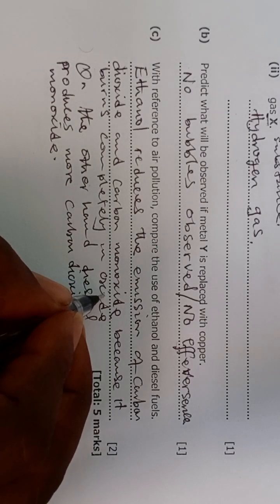So with reference to air pollution, compare the use of ethanol and diesel fuels. Ethanol reduces the emission of carbon dioxide and carbon monoxide because it burns completely in oxygen.